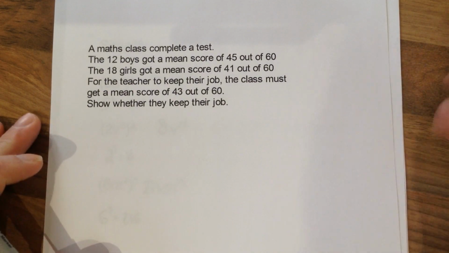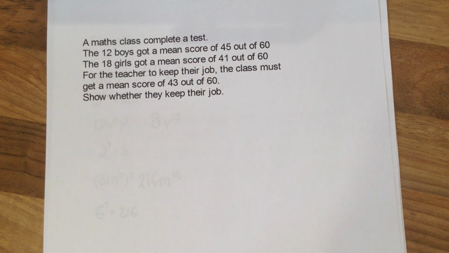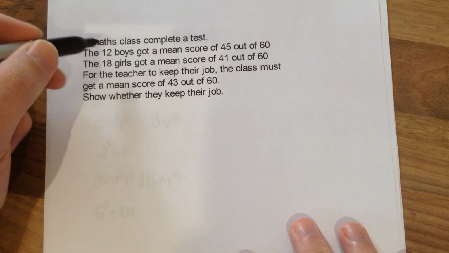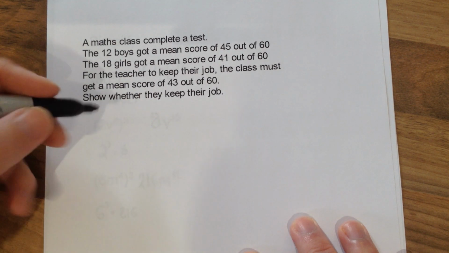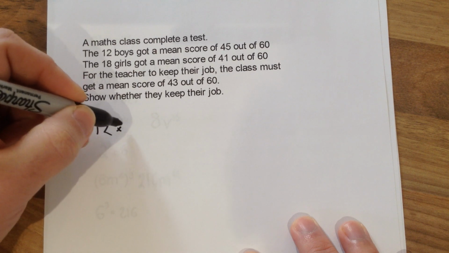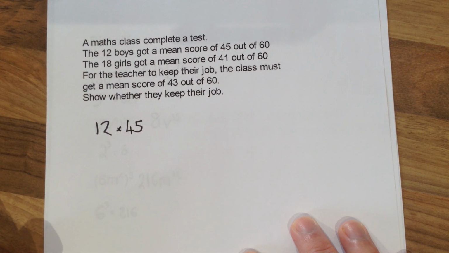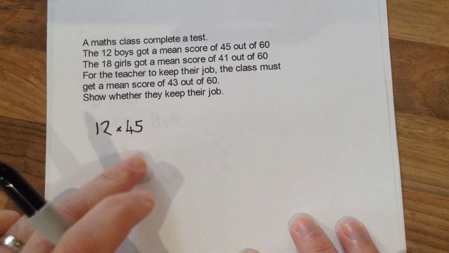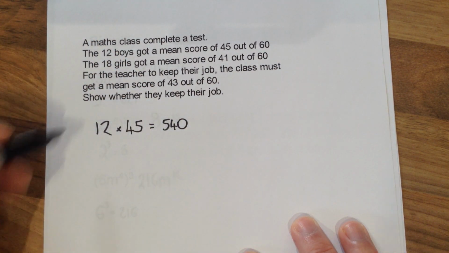The next topic is looking at means. But this time, instead of just asking for mean from a list of numbers, it's using the fact that we've been given the mean scores and we're going to try and work in reverse a little bit. A maths test is completed by a class. 12 boys got a mean score of 45 out of 60. The first thing I would do is work out the total score of all of the boys together. 12 pupils getting an average of 45, so 12 times 45 gives us 540. That is the total score for all of the boys.